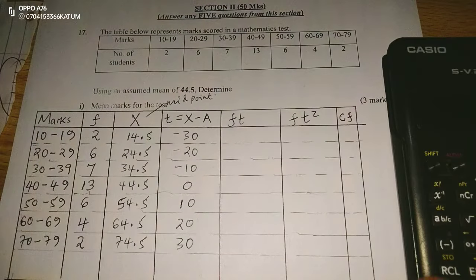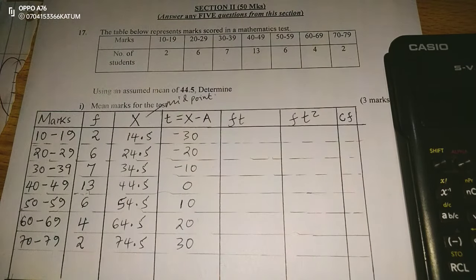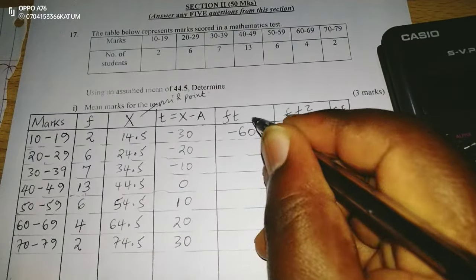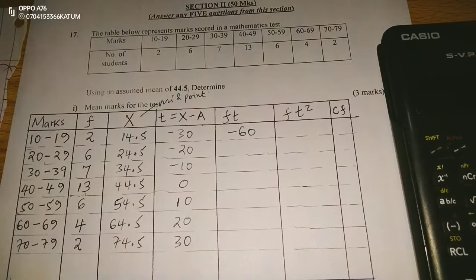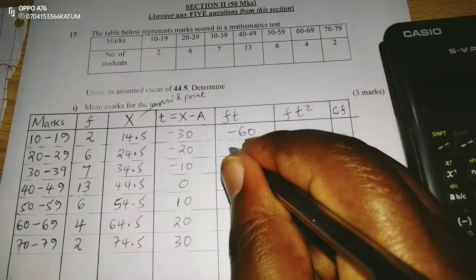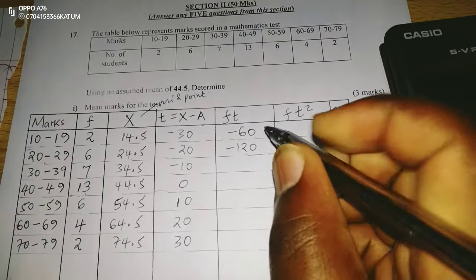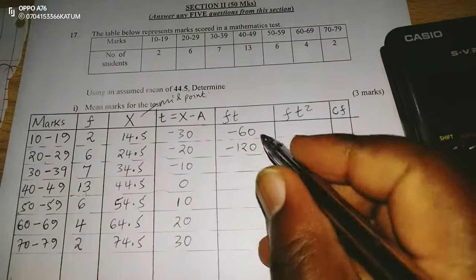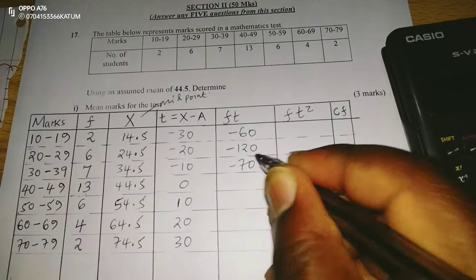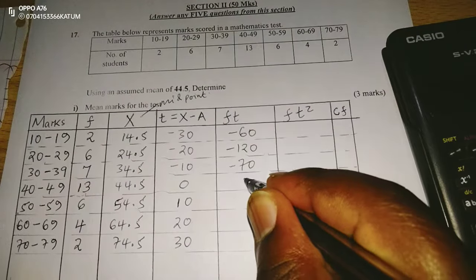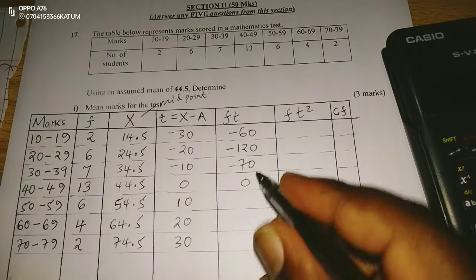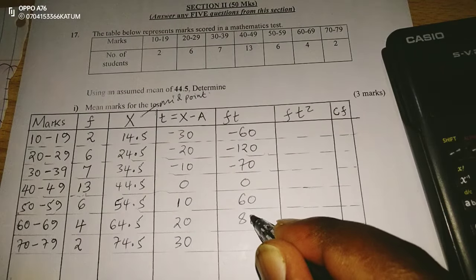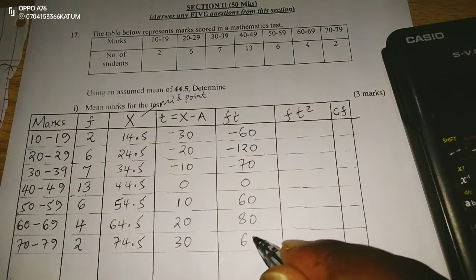So I'm going to multiply 2 by negative 30 to give me negative 60; 6 by negative 20 to give me negative 120; 7 by negative 10 to give me negative 70; 13 by 0 to give me 0; then 6 by 10 to give me 60; 4 by 20 to give me 80; and 2 by 30 to give me 60.